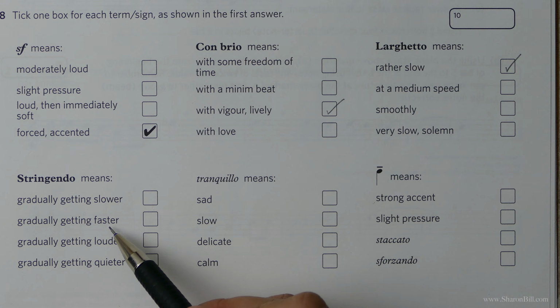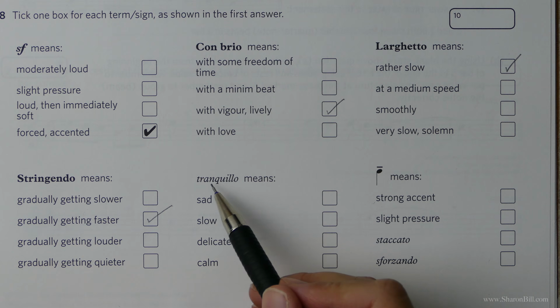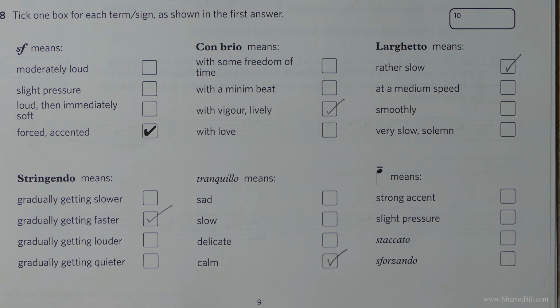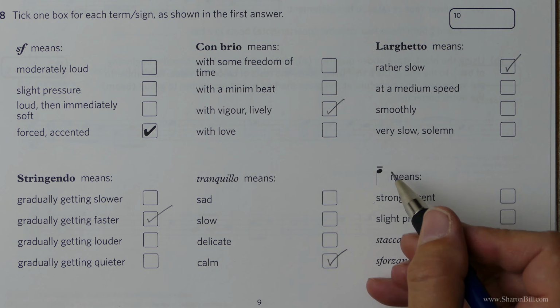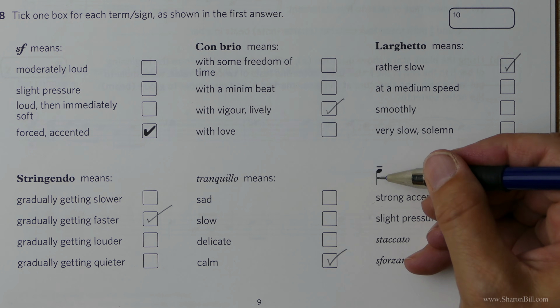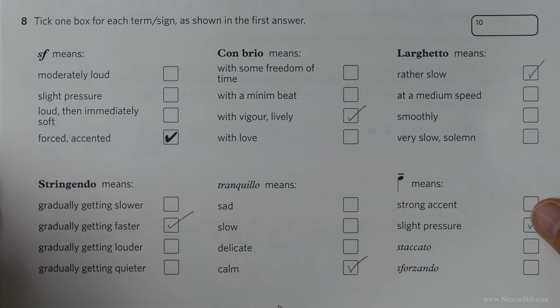Stringendo, that means gradually getting faster. Tranquillo, that's not too difficult to guess. If you think tranquil, calm, that's that one. And here we have a tenuto mark, which is a slight pressure. It usually also in performance terms means slightly detached as well, but it's not staccato, it's full value with a slight pressure, not as much as an accent. There we go, so that's that one completed. So now we'll turn over the page to the last question.